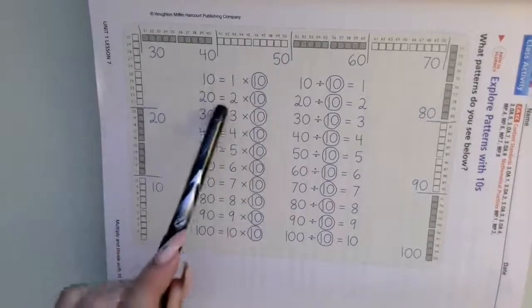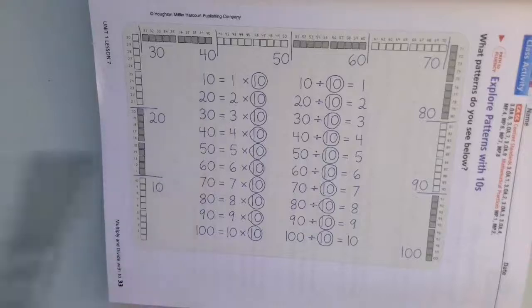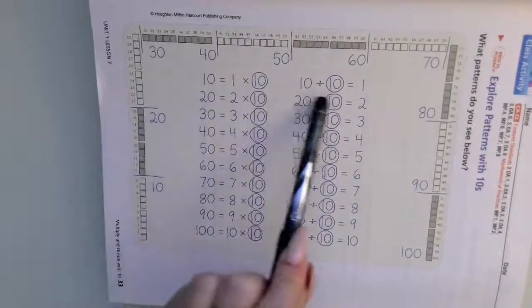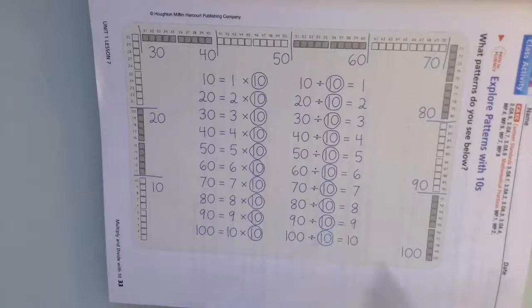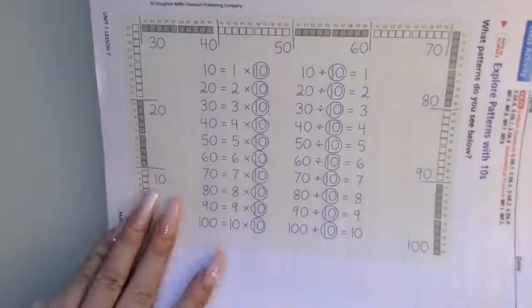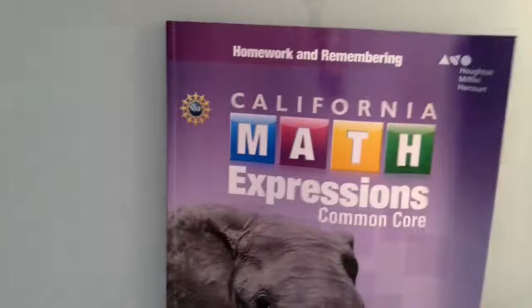1 times 10 is 10. 2 times 10 is 20. 3 times 10 is 30. And then you're going to practice doing your division as well. Okay, but we'll probably do this in class, in our Zoom class today. All right, any remaining time, you need to go to Math IXL. I will assign some new stars today.